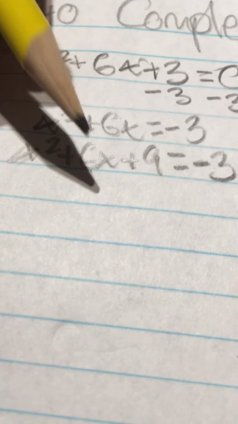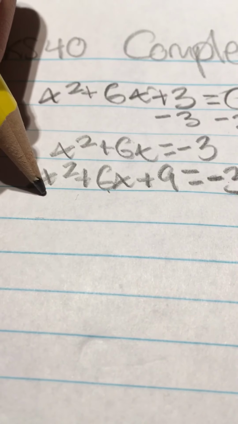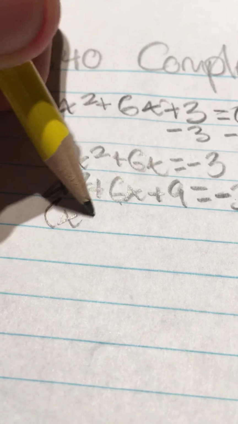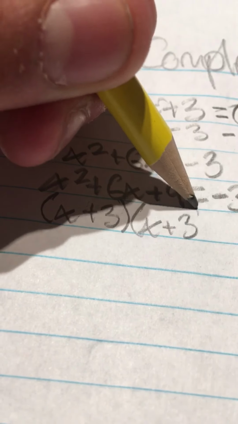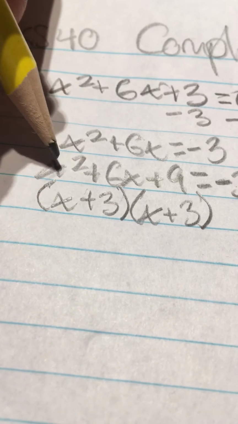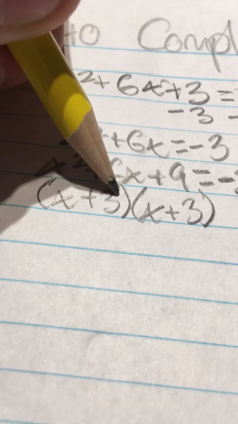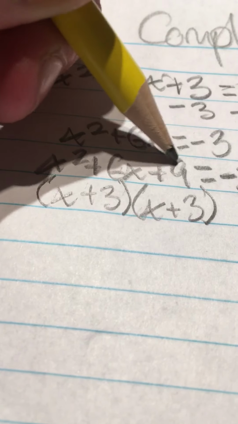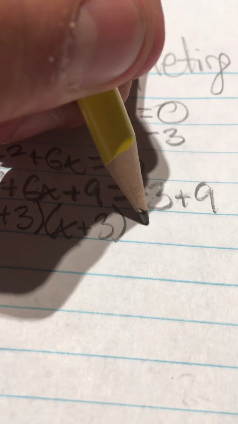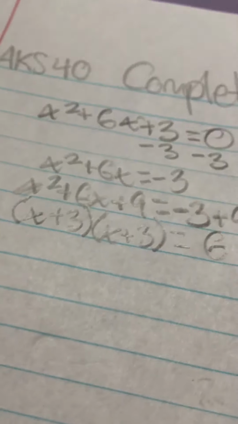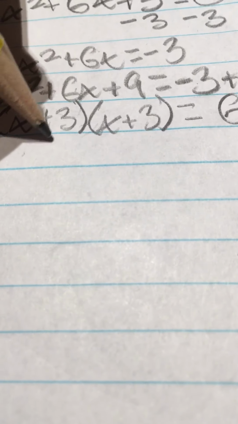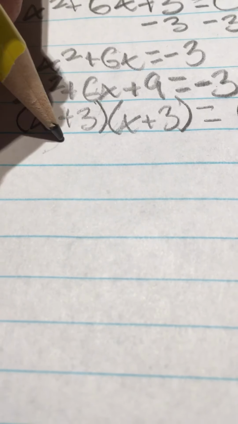So x squared plus 6x plus 9 would factor into, well, let's see, x plus 3 and x plus 3. So x squared, 3x and then plus 3x will give 6x, and then 3 times 3 will give us 9. And this would equal 6. Okay. So we could just write this x plus 3 parentheses x plus 3 into just this.